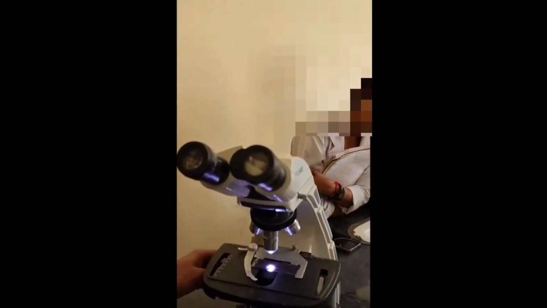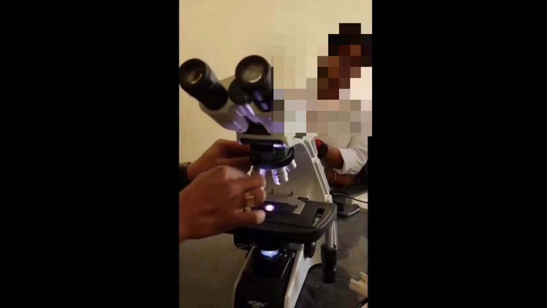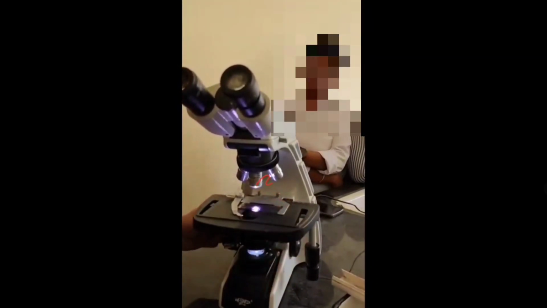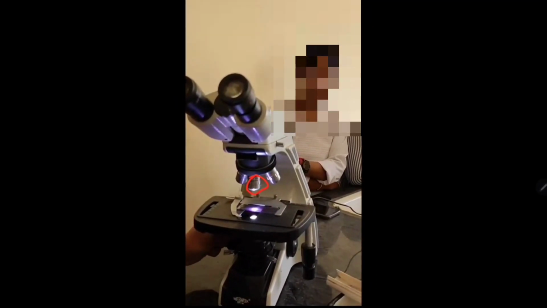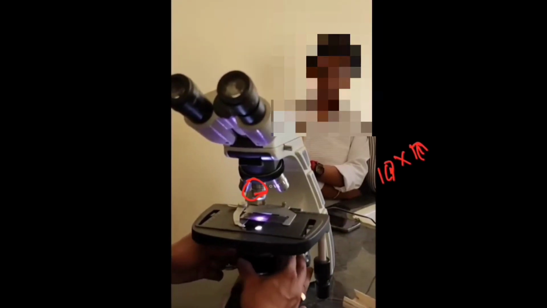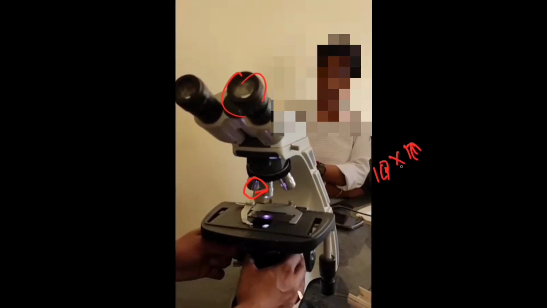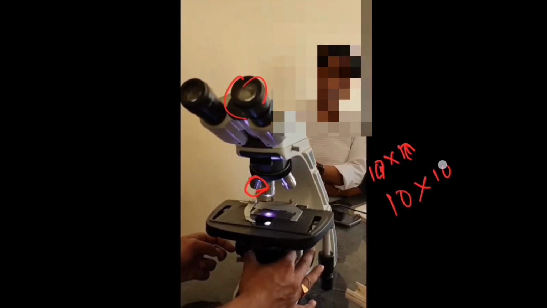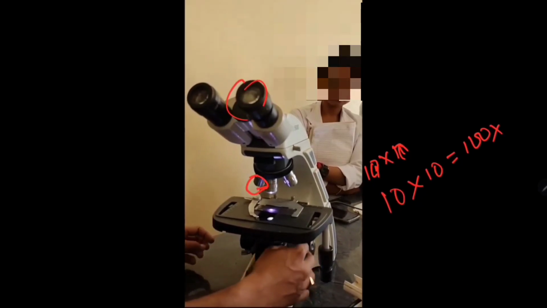We are going to focus our slide, which is already prepared. We have prepared the slide and are focusing it. So put it under the microscope on the stage and fix it. This is the low power objective lens. So objective lens 10 and eyepiece is 10. So total 10 into 10 is equal to 100x.